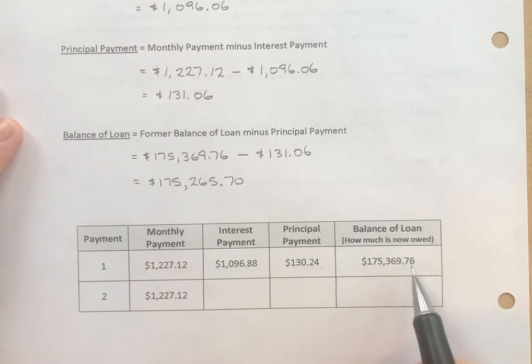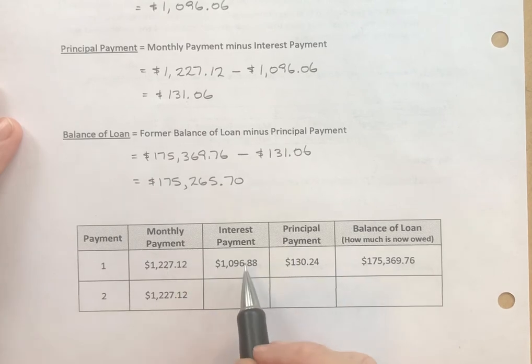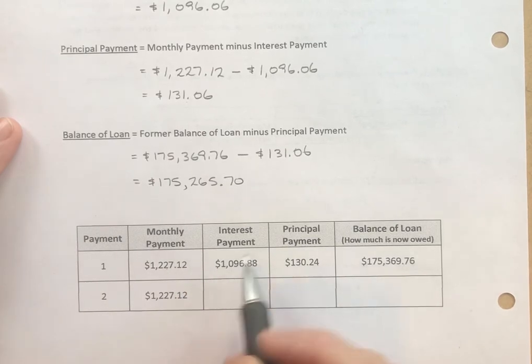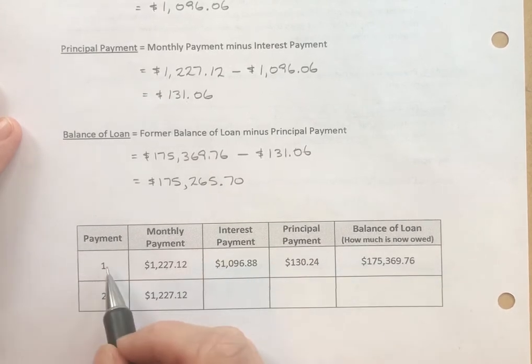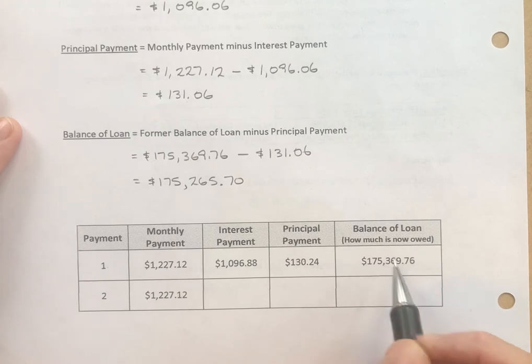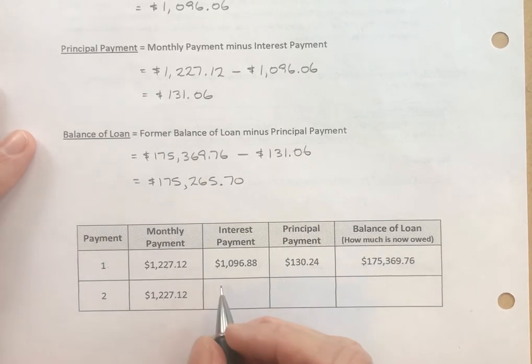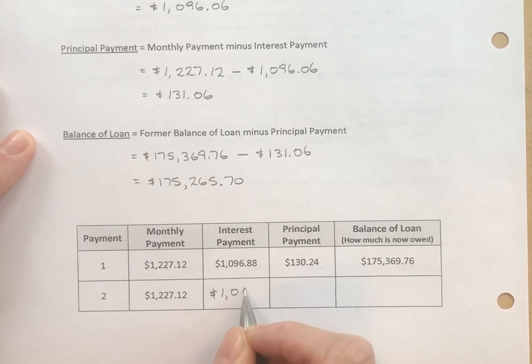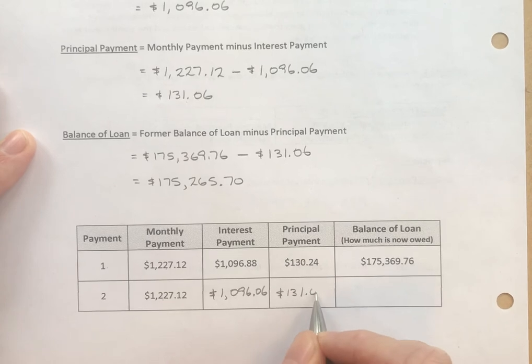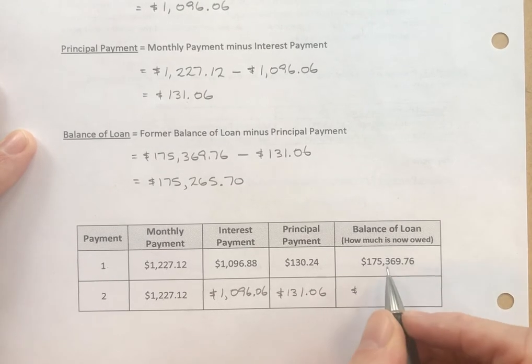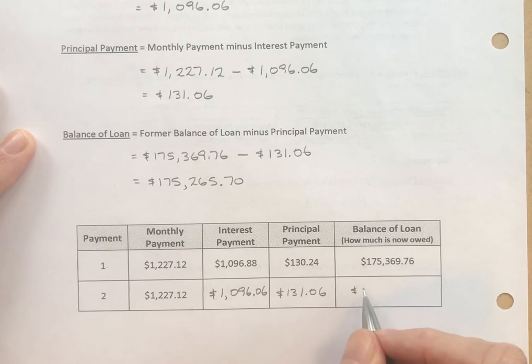Okay, so let's put these two together, and here's the beginning of building an amortization schedule. There's payment 1. It tells us the monthly payment, the amount that went toward interest, the bank's fee, the amount that went toward paying off the loan, and after payment number 1, how much is left for the loan. Payment 2, there's the monthly payment. How much went to interest? Well, a little bit less. How much went to pay off the loan, the principal? Well, a little bit more. And what's the balance? Well, it goes down. You owe a little bit less money for the loan.